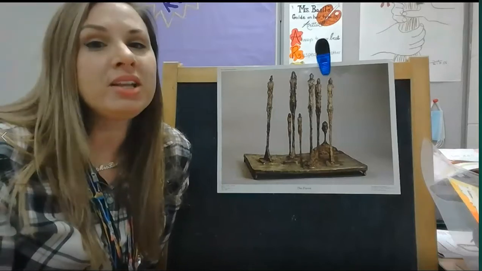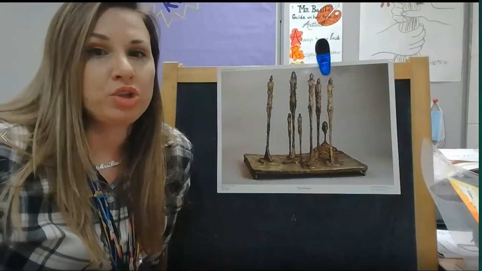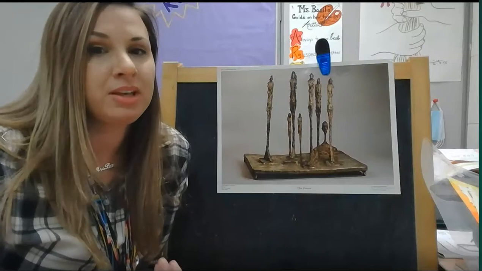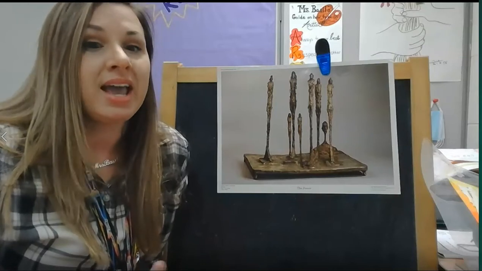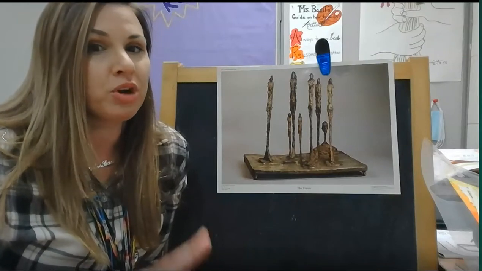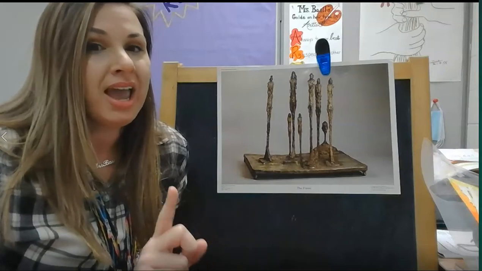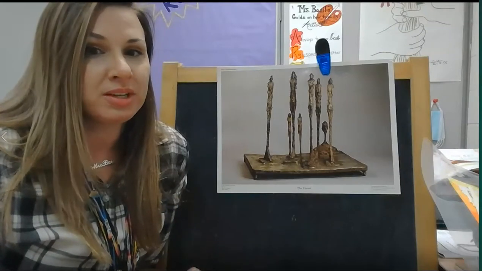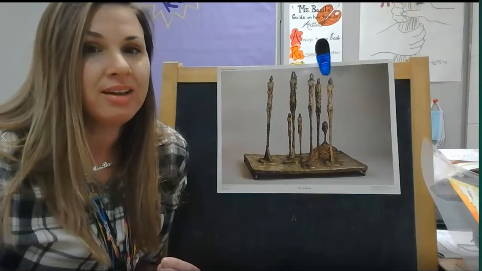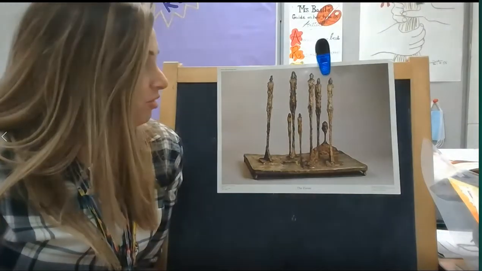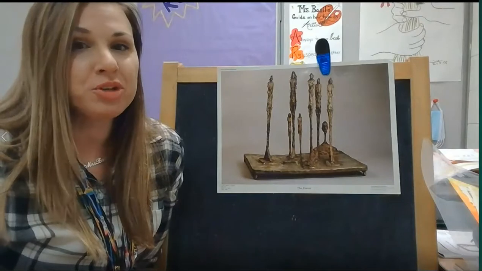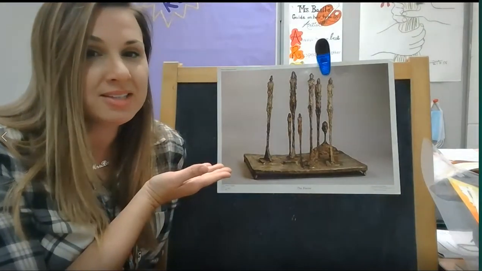But he couldn't do it by looking at his own shadow. He had to ask family and friends to stand, and so he can, just like sculpture, walk around and look at the shadows from different views. So that now you know why his sculpture looks the way it does.